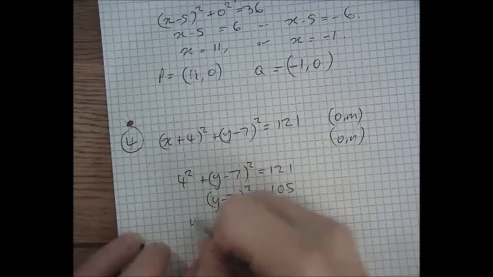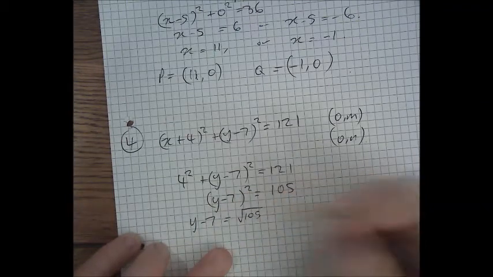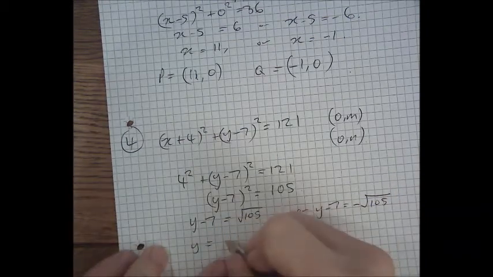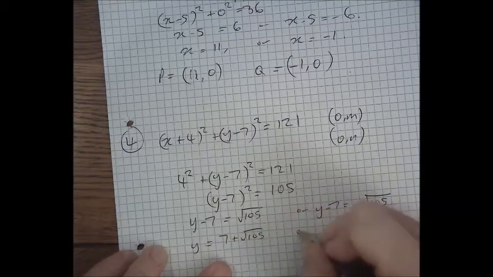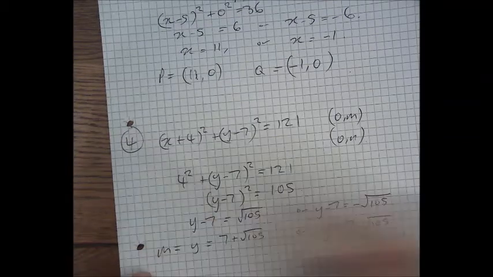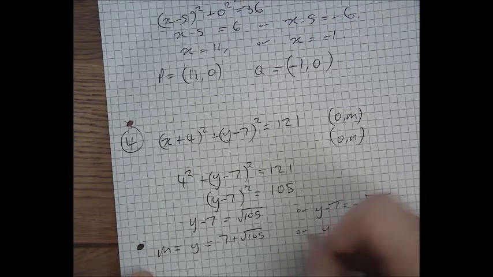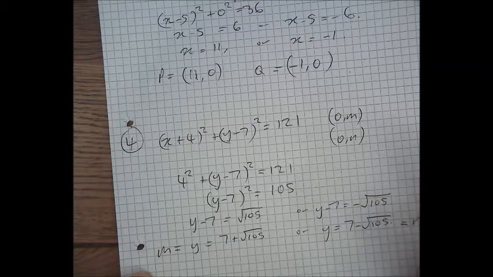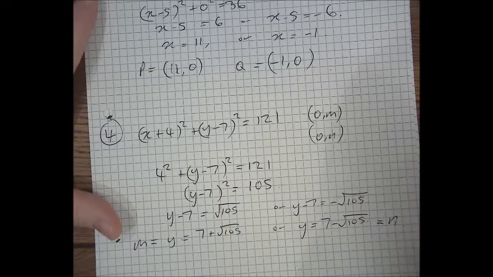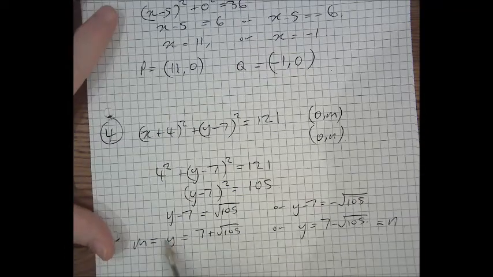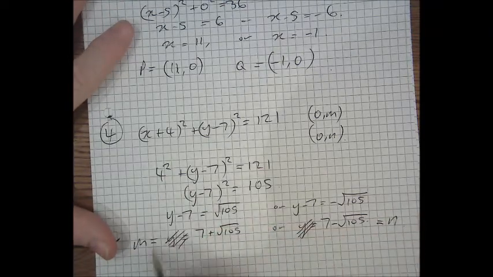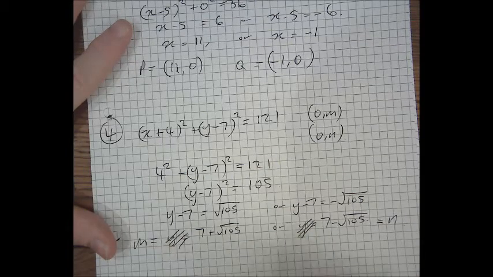So y minus 7 equals the square root of 105, or y minus 7 equals negative the square root of 105. So y equals 7 plus the square root of 105, or y equals 7 minus the square root of 105. So one of them is your m, and one of those is your n. Now, I should just point out that I'm always telling people not to use the same letter to refer to two different things, so I'm just going to delete that. m is this, and n equals that. They're clearly different, so don't use y for both of them.